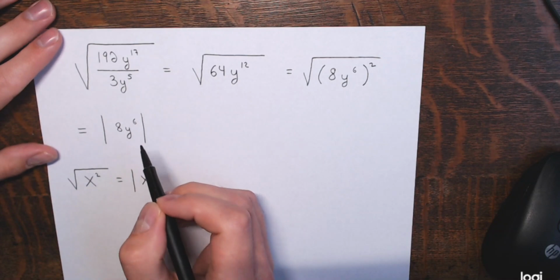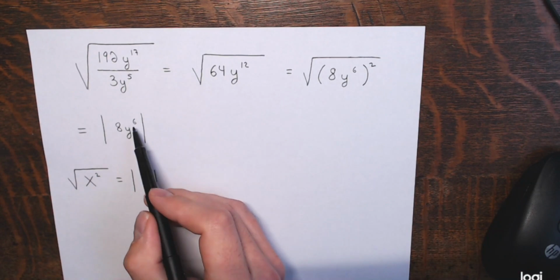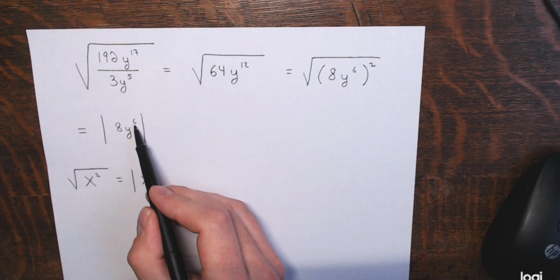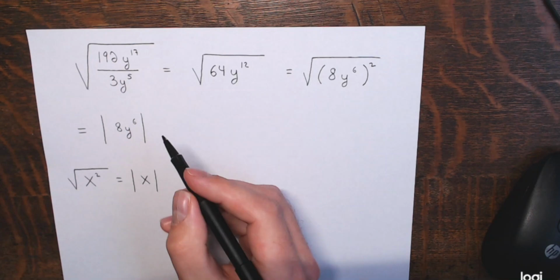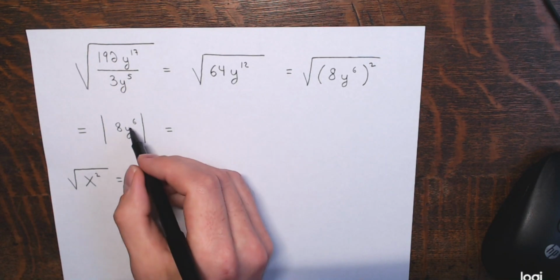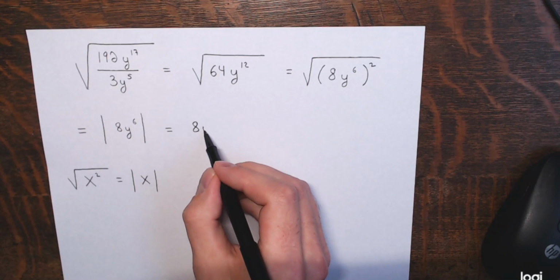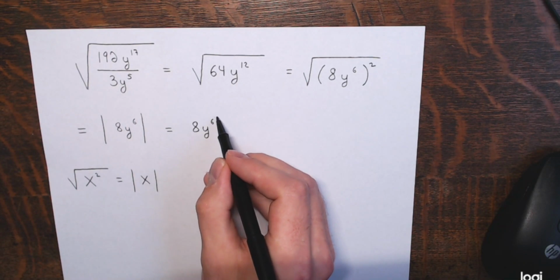But this is an even power on y, and if you take any real number raised to an even power, it's not going to be negative anyway. So since this expression is not negative anyway, the absolute value symbols are not necessary. So this will just be 8y to the 6th.